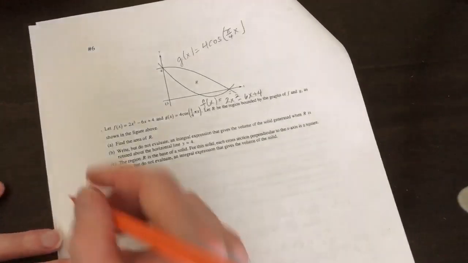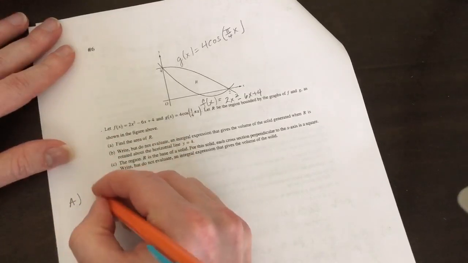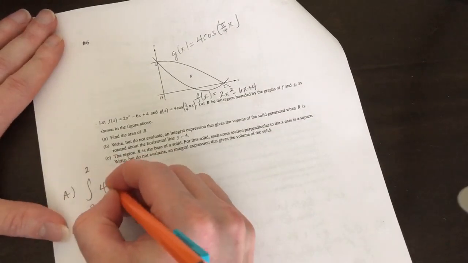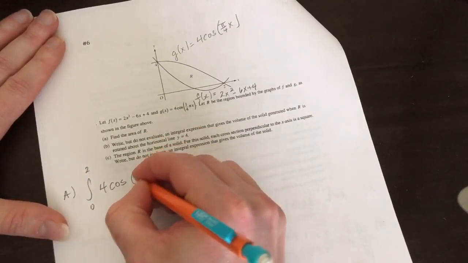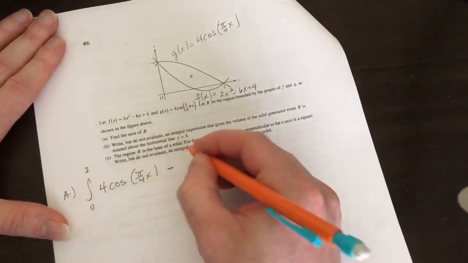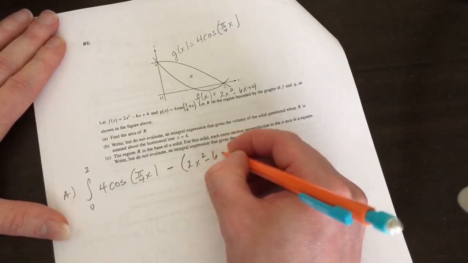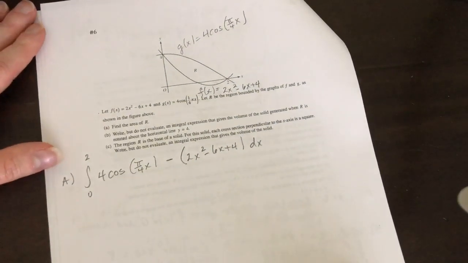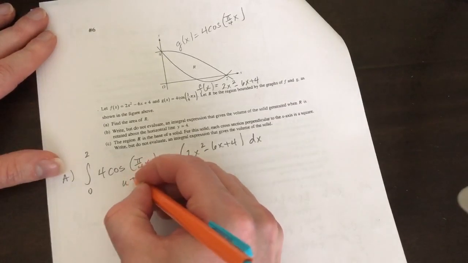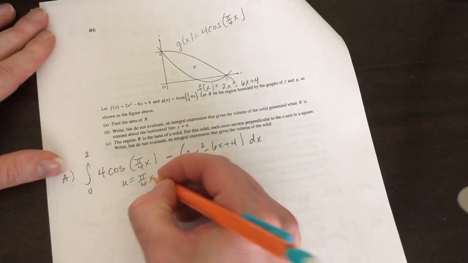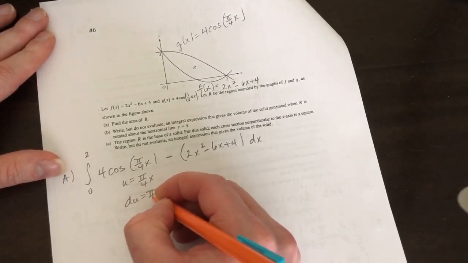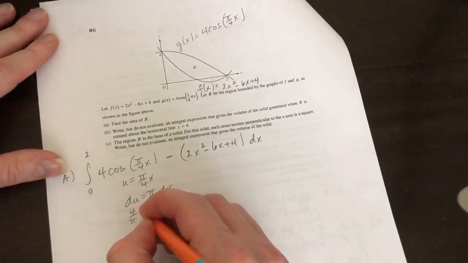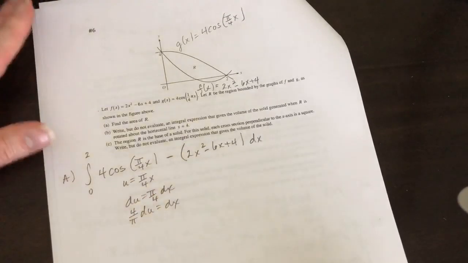For part A, it says find the area of R. So we're going to integrate from 0 to 2, and you're going to do your top curve minus bottom curve. Okay. So we integrate this. We're going to have a u sub right here. U is equal to pi over 4x. Your du is pi over 4 dx. I don't have the pi over 4, so I'm going to multiply by the reciprocal to get rid of it.